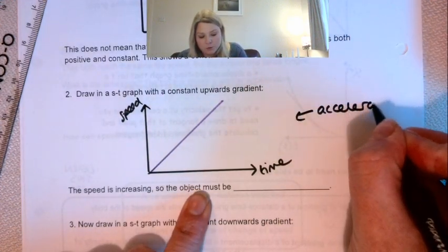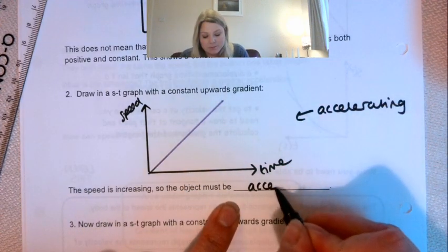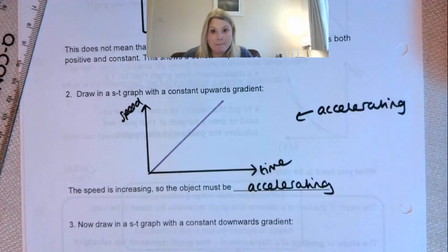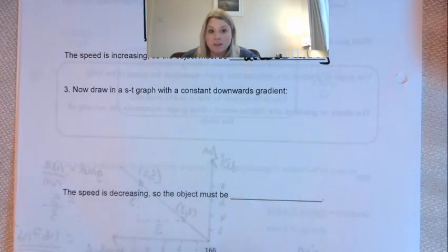So write that in for me. Speed is increasing, so the object must be accelerating. Okay, get that in. Next one, I'll fill in now.